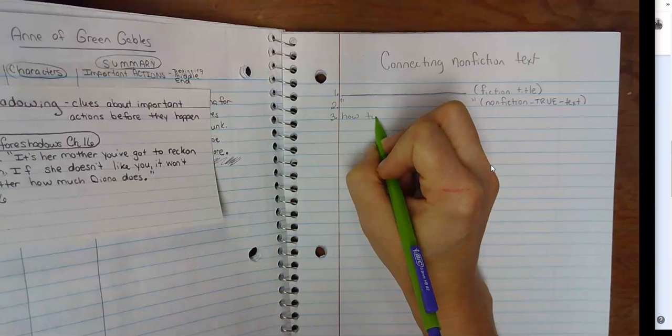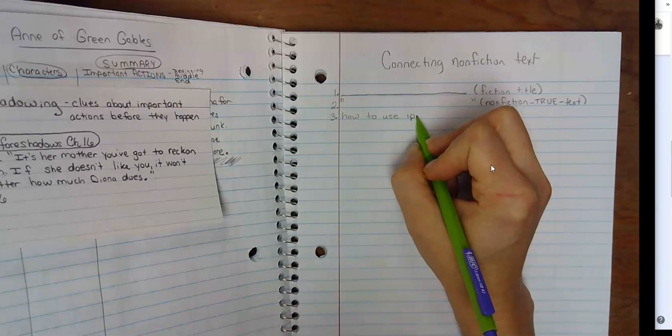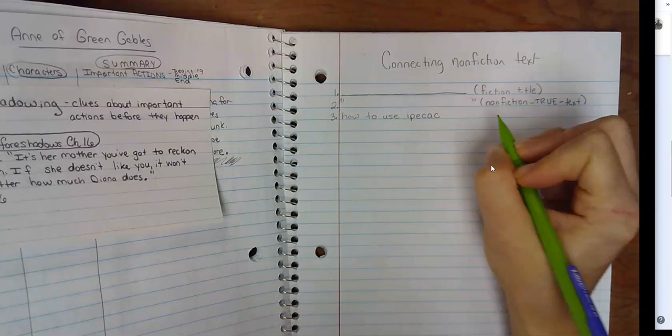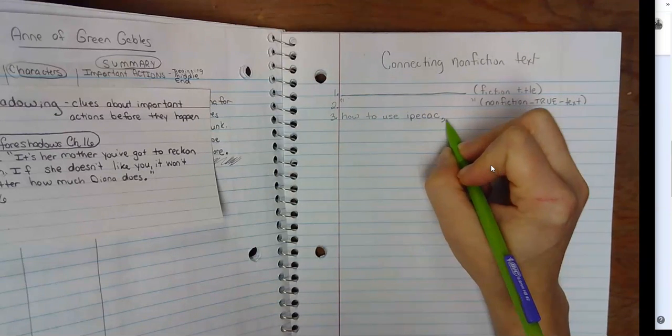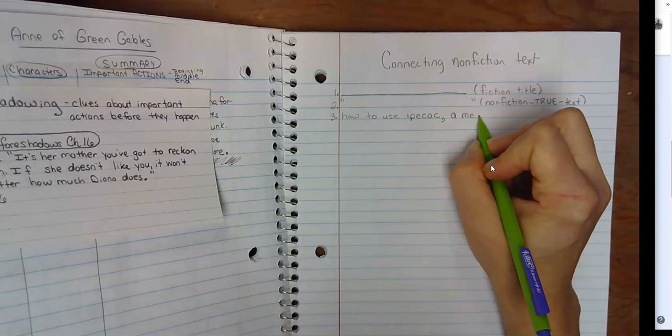How to use ipecac, comma, because we're going to tell a little bit more about ipecac, a medicine.